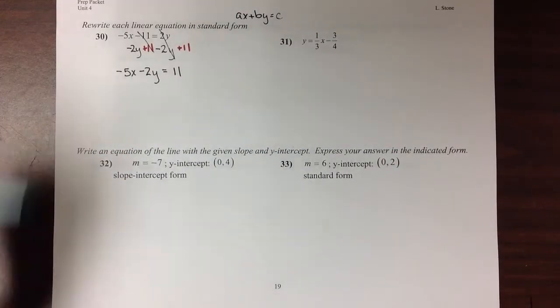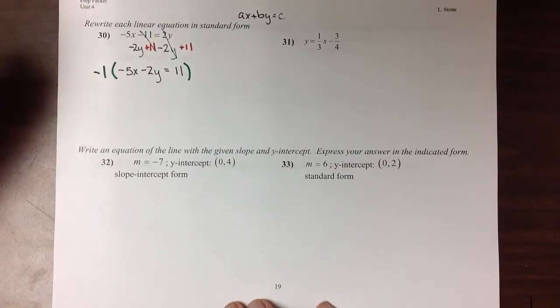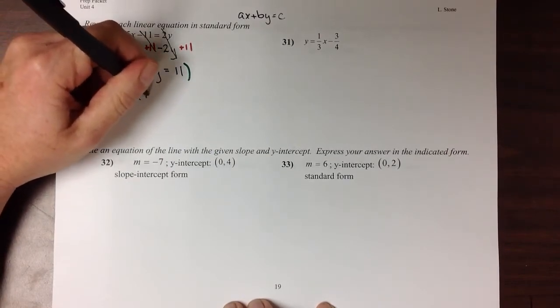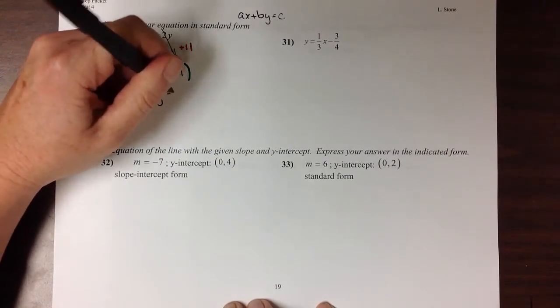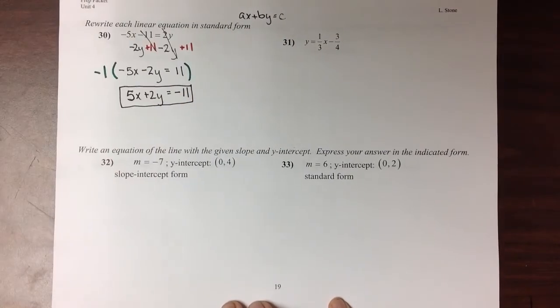So if I multiply through by a negative 1, it becomes 5x plus 2y equals negative 11. So now it's in standard form.